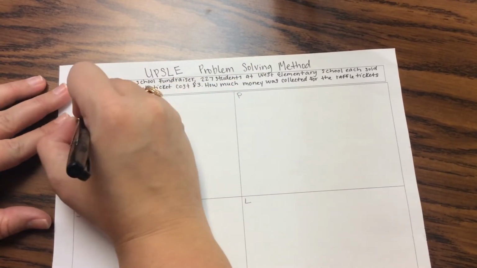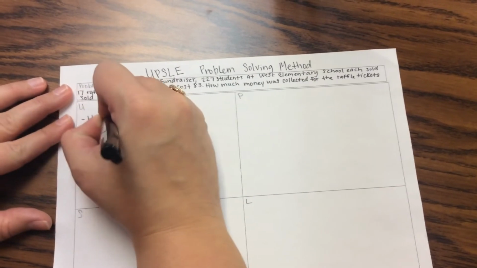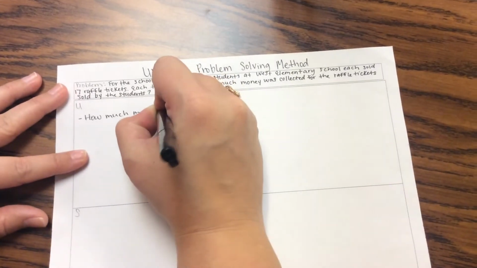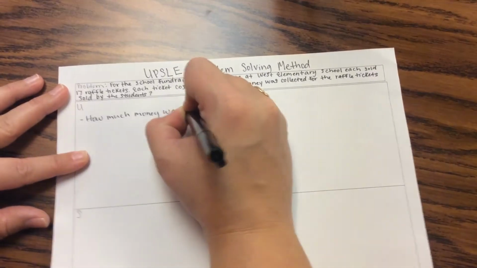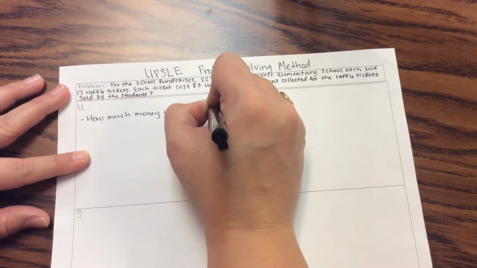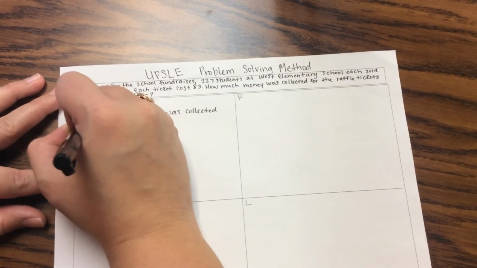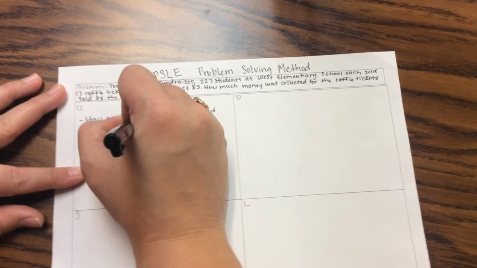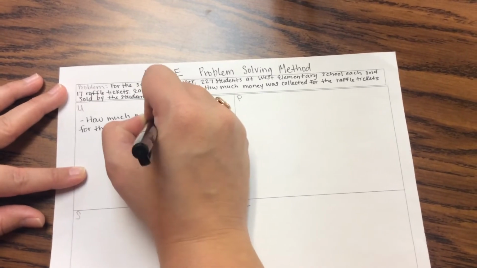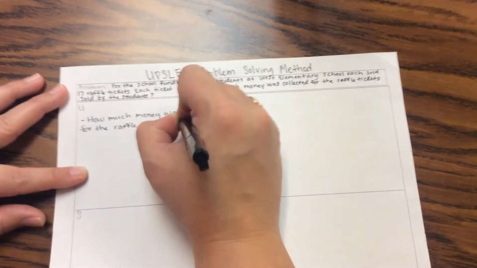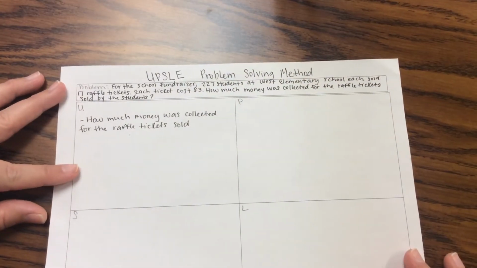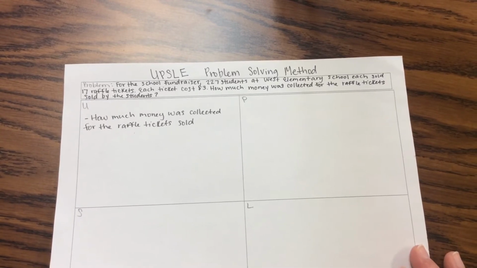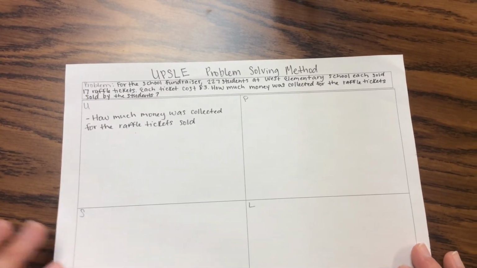Here, the question is asking us how much money was collected for the raffle tickets sold. It can be a short blurb. If you want to write out the whole question, that is fine, whatever is easiest, as long as you understand what the problem is asking you to solve for.